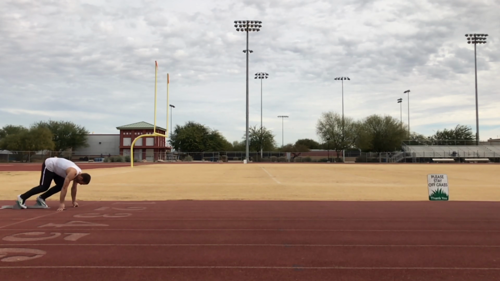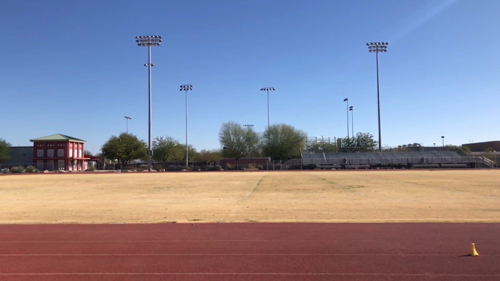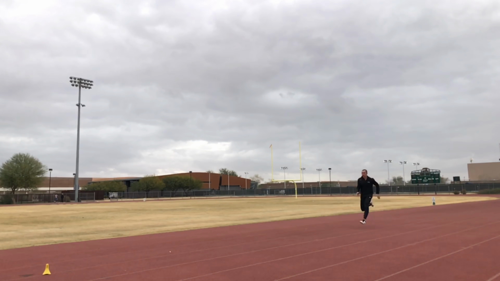Now, within acceleration, for example, the postures, the ground contact times, the direction of force application, all of those factors are going to be unique compared to, say, when you're sprinting at top speed or when you're in a speed endurance phase and you're just trying to minimize deceleration.